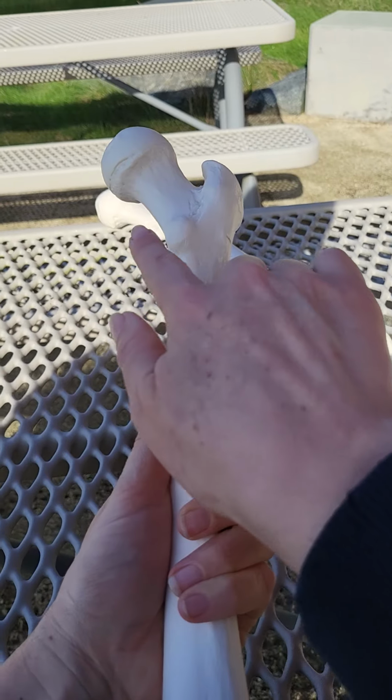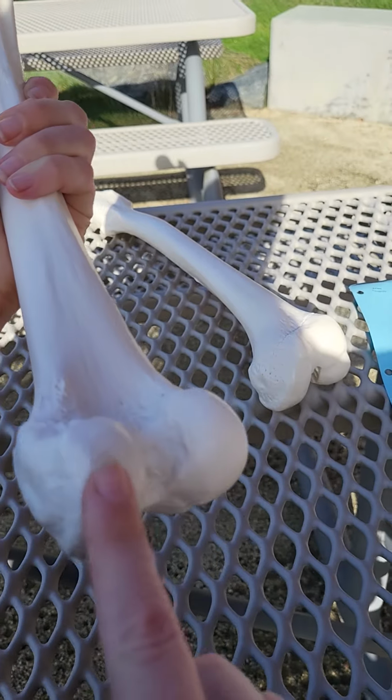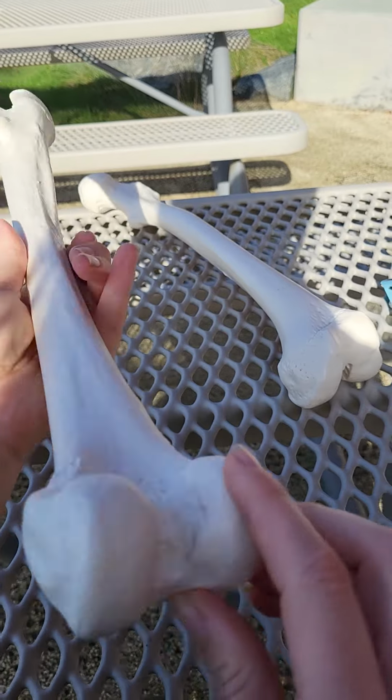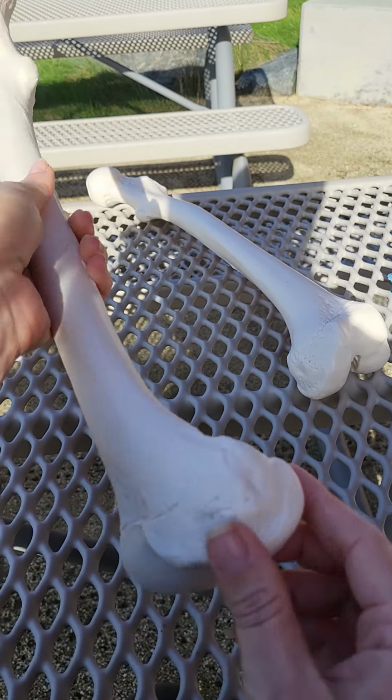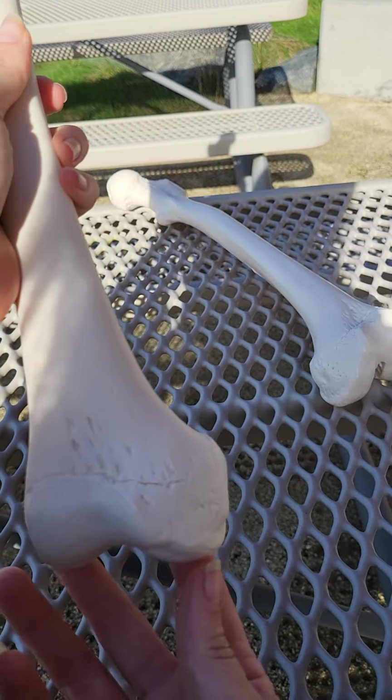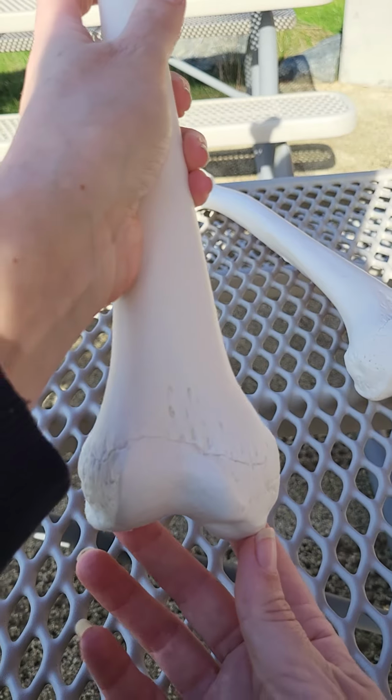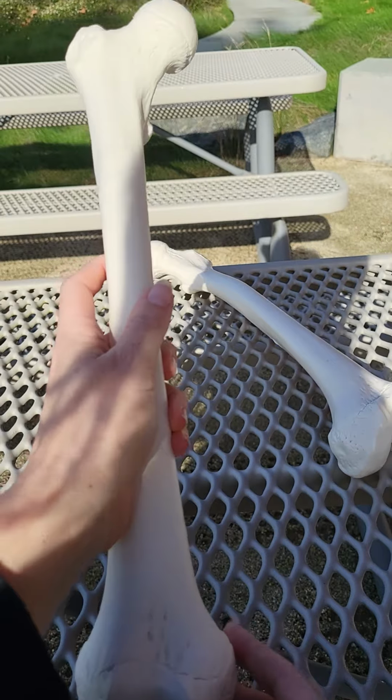If you see it here, head. So this is the medial condyle. And then this back here is the lateral condyle, okay? So medial and lateral condyle. But what's more interesting is the epicondyles because that's where muscles are going to attach.